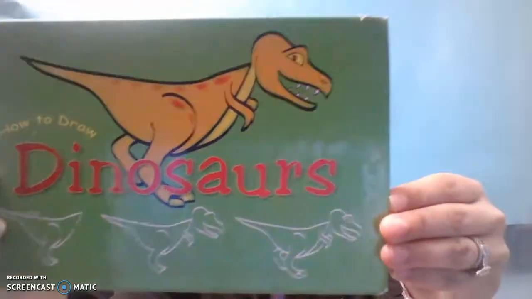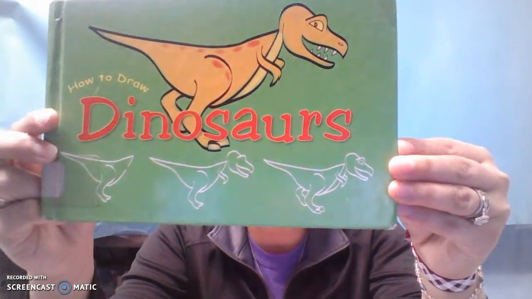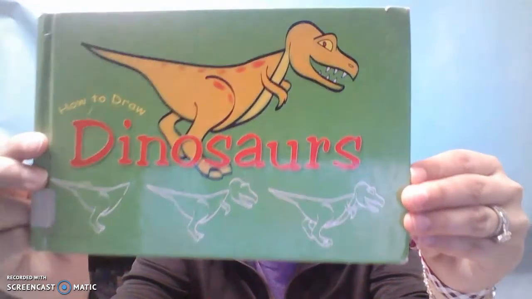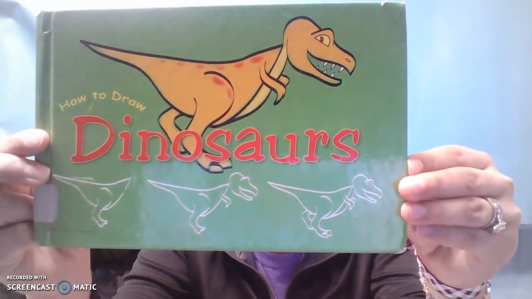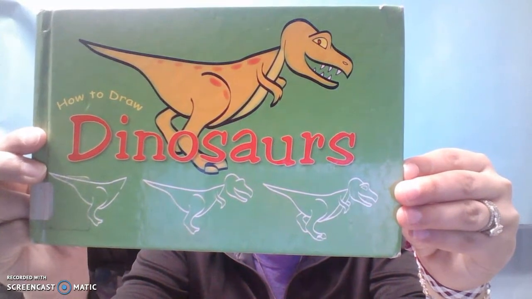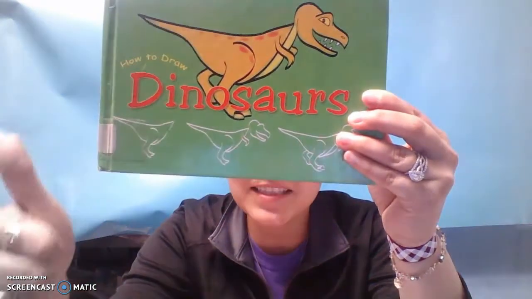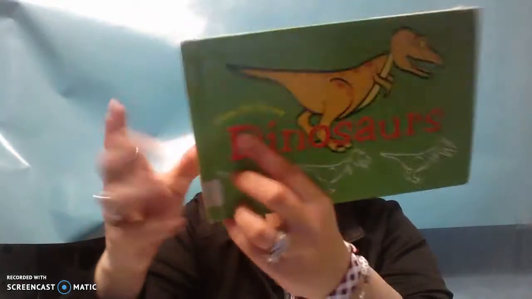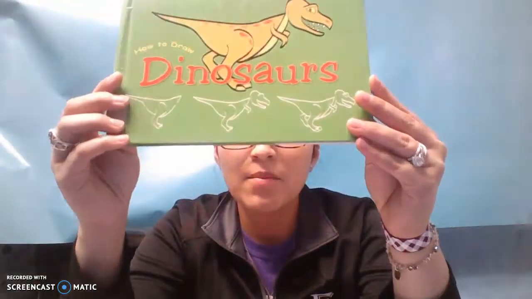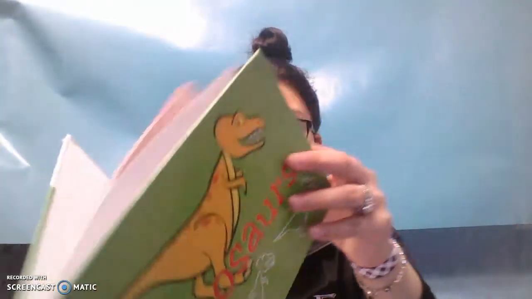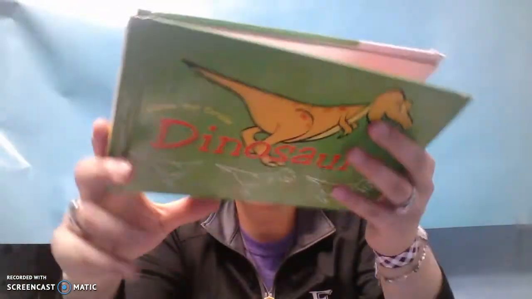Okay, what about this book? How to Draw Dinosaurs. And give you a moment to think about it. Is this an example of procedural text? Thumbs up or thumbs down if you don't think it is. Thumbs up. It is an example of procedural text. Why? Because one of our examples we went over in the last video was how-to books are examples of procedural text. They tell us how to do something. So in this book, it's going to tell you how to draw different dinosaurs. Okay?